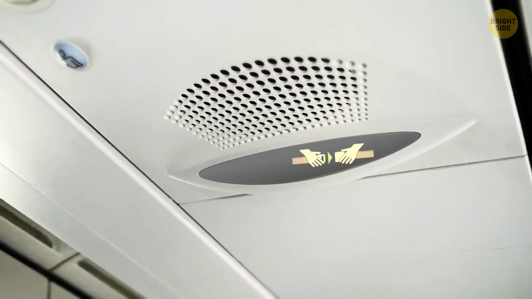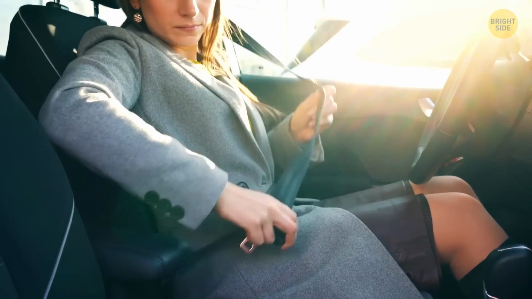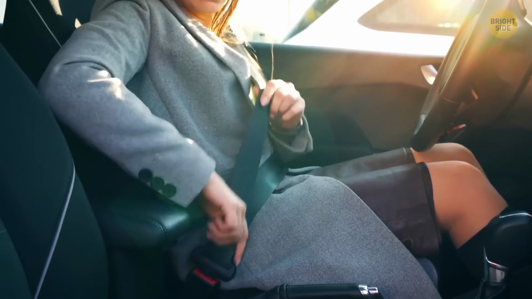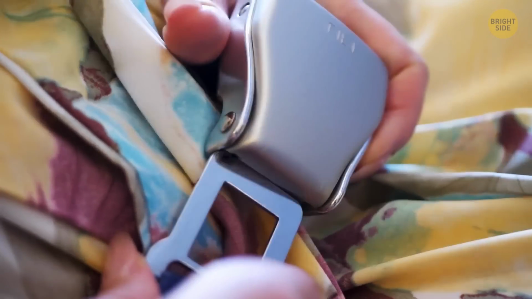A seatbelt on an airplane has a slightly different purpose from that in your car. The one in the vehicle protects you from a horizontal hit. When a plane is going through turbulence, it's shaking up and down. Your waist belt keeps you from hitting the ceiling.